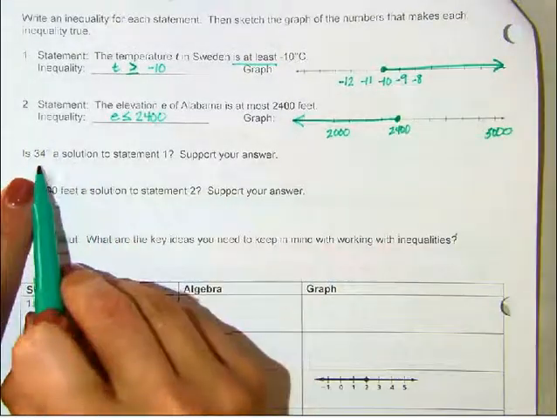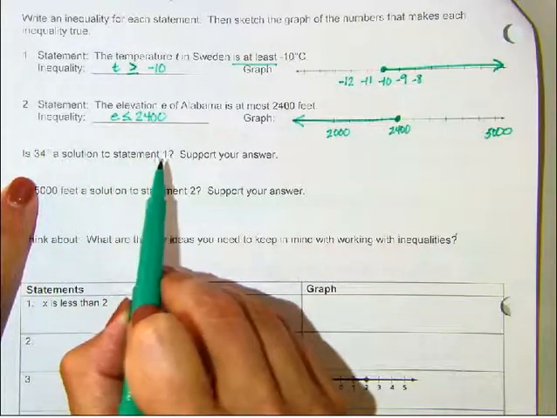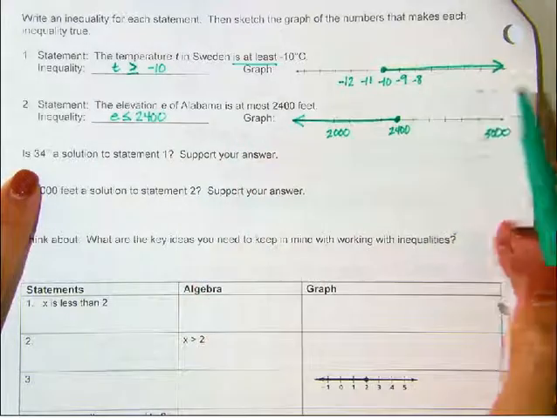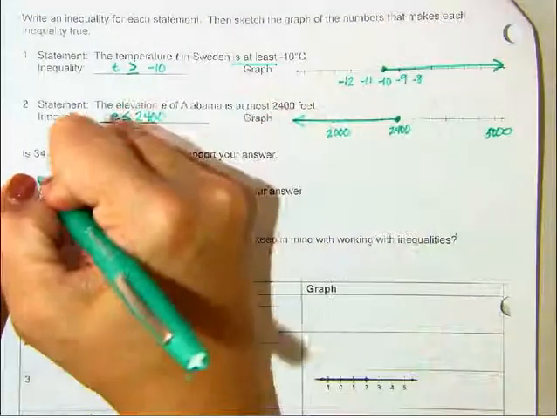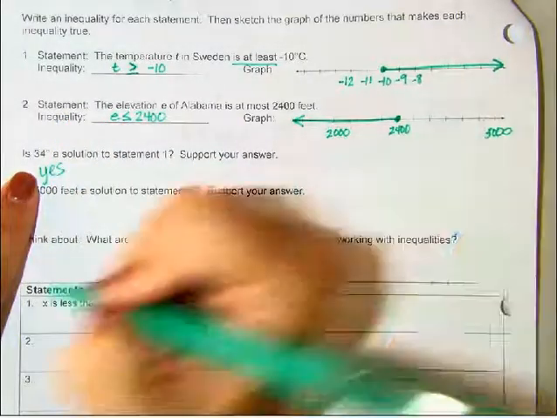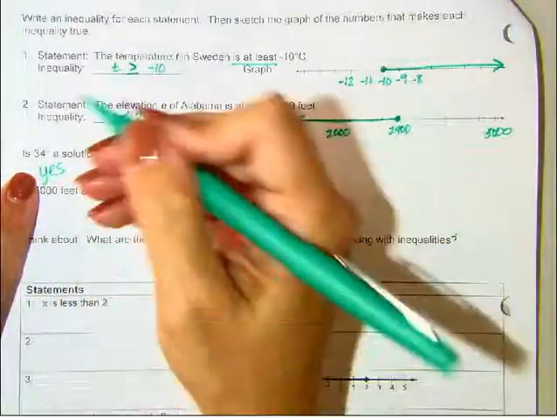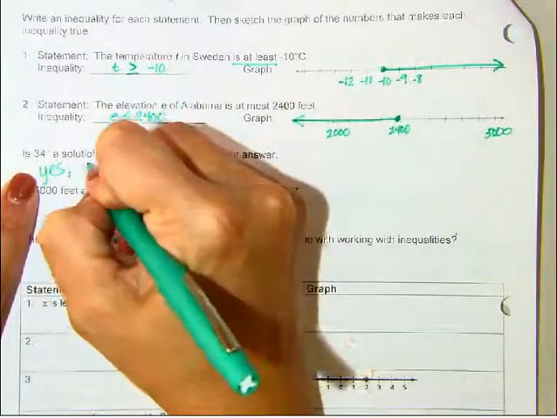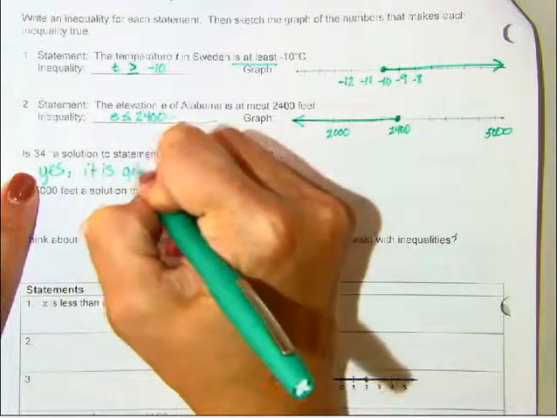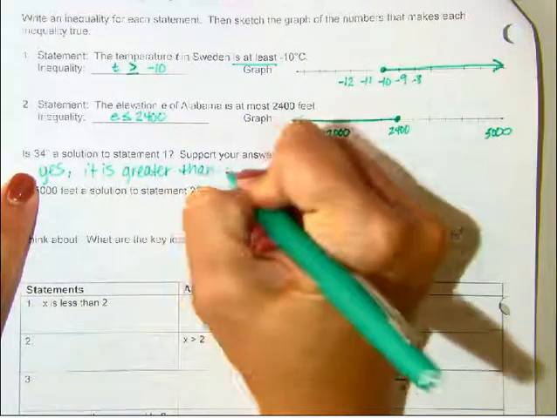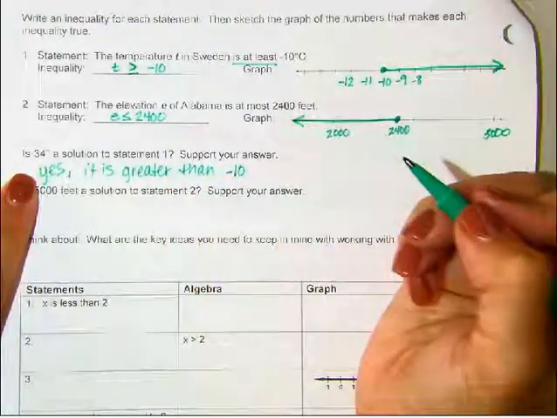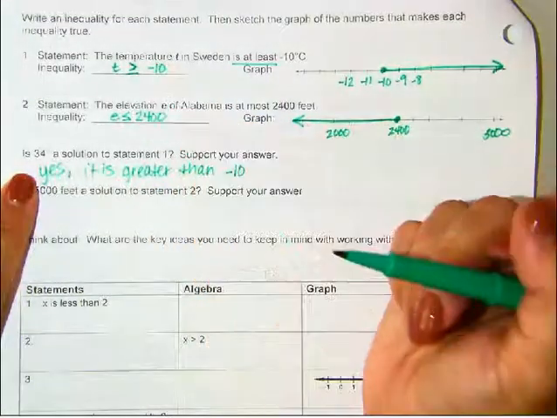Okay, so this asks, is 34 a solution to statement number 1? So 34 would be on the graph way up to the right, so yes, it would be. And to support that, you could say, well, it's in my solution set, or you could say it is greater than negative 10. Okay, that makes it still true.